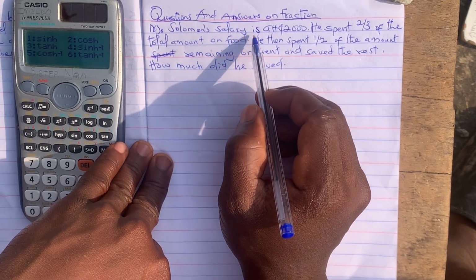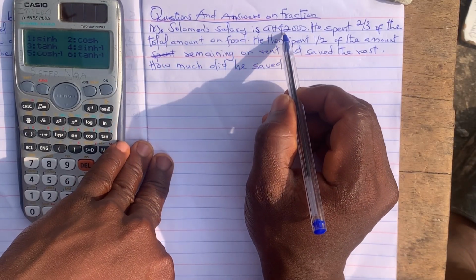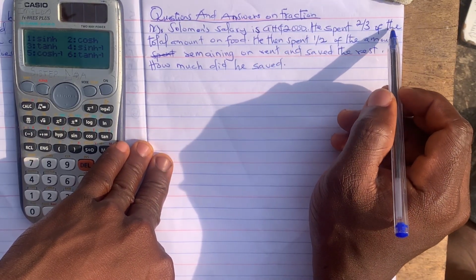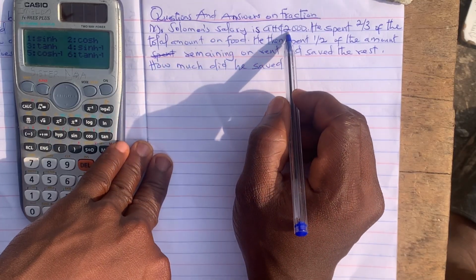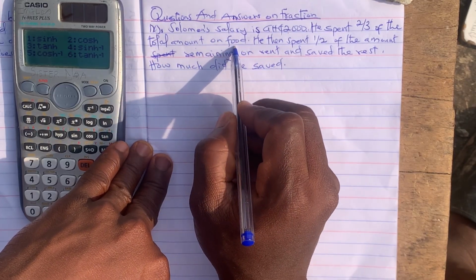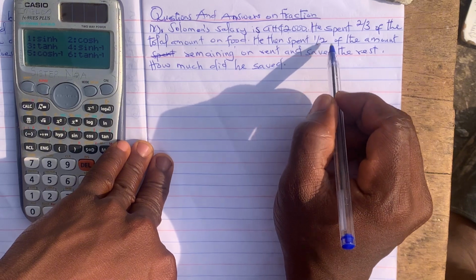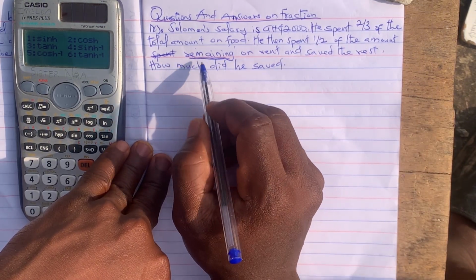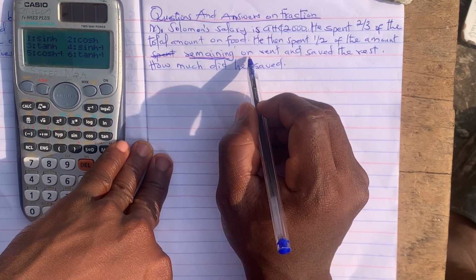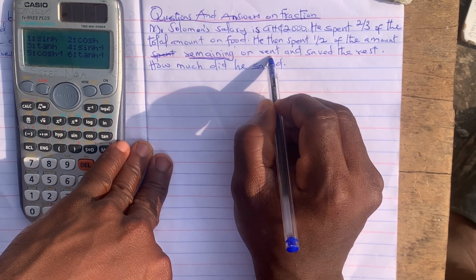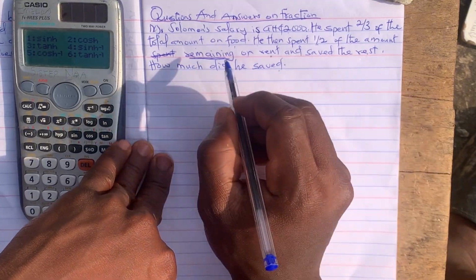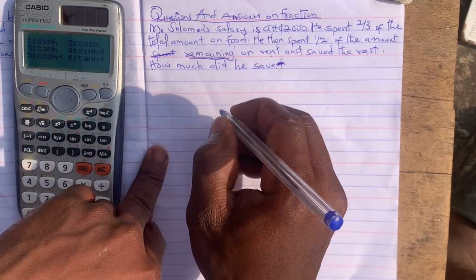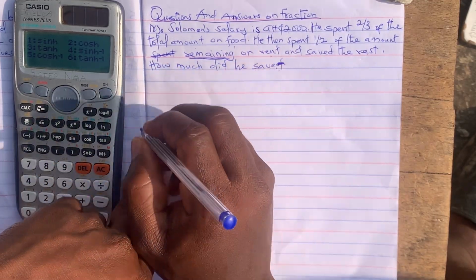Mr. Solomon's salary is 2,000 Ghana cedis. He spent two-thirds of the total amount on food. He then spent one half of the amount remaining. This is the key word here. On rent, and saved the rest. How much did he save? So Mr. Solomon's salary is what? Let's get right into it.